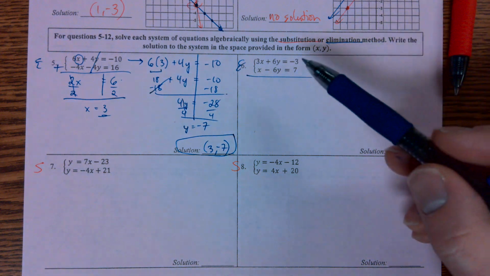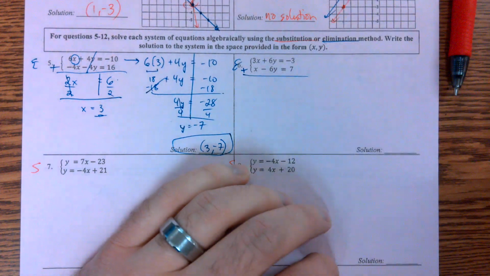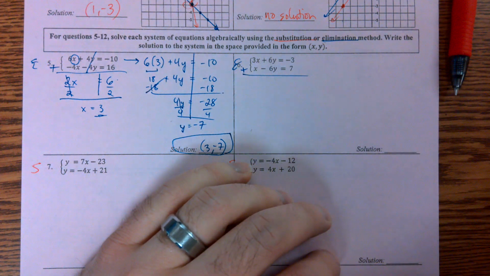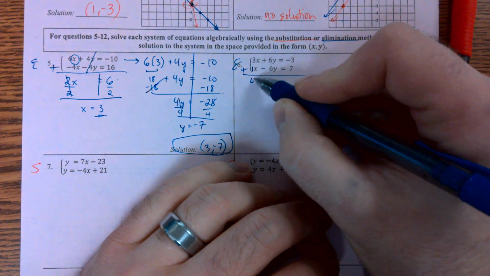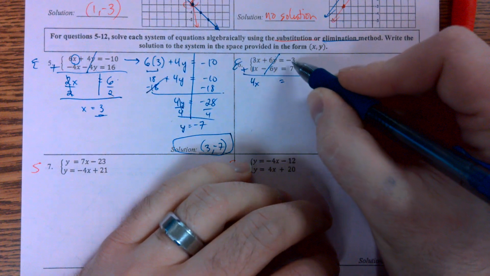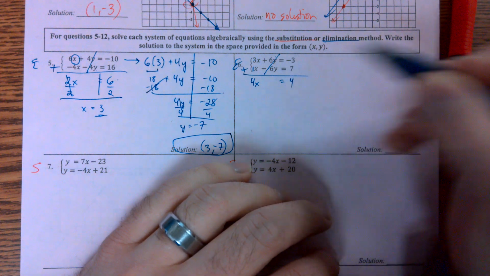Now same idea over here. I don't see y equals in the beginning, so I know I'm going to add these together. This x, we've got to remember, hopefully we always remember, has a 1 in front. So 3x plus 1x is 4x. 6y minus 6y goes away. And negative 3 plus 7 is the same as 7 minus 3, which is 4.